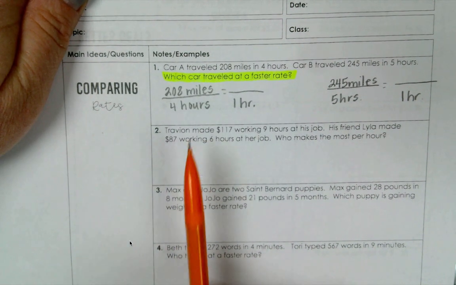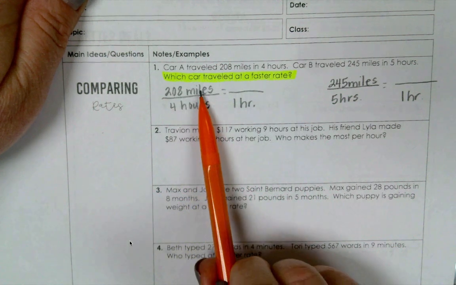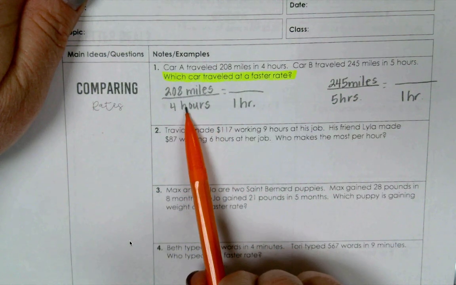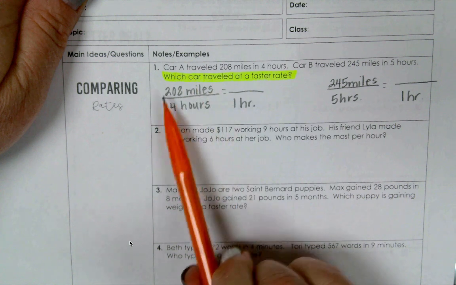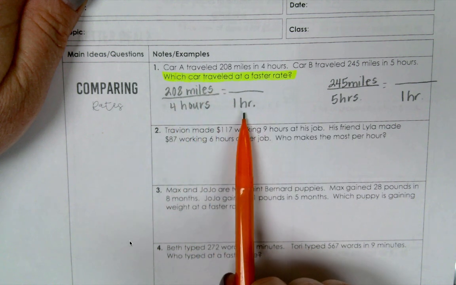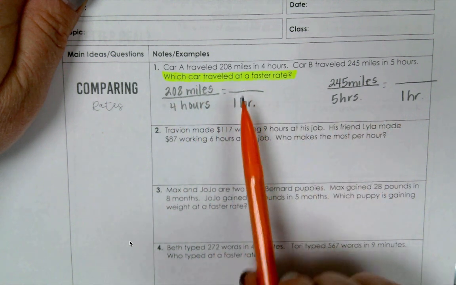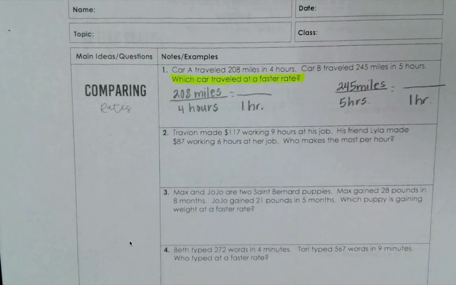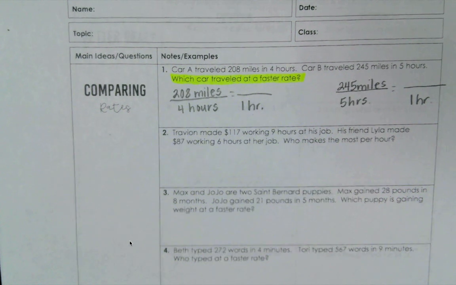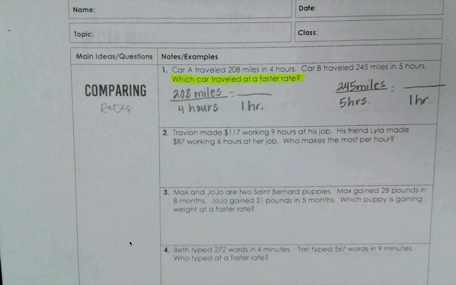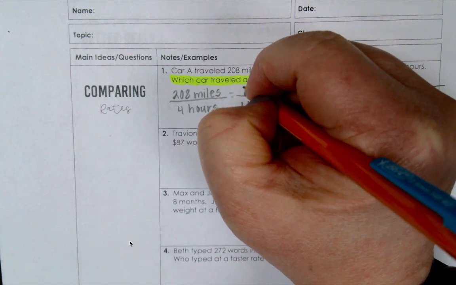So I have my rate, comparing two quantities with different units of measurement. That's my rate. My unit rate is figuring out how many in 1 hour. So I'm going to use my calculator and divide 208 by 4, and I get 52 miles.